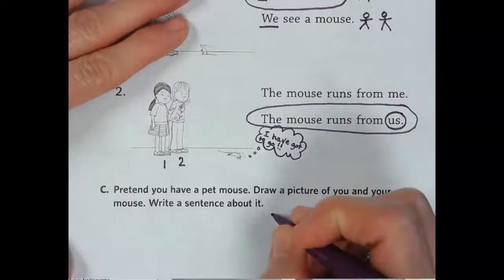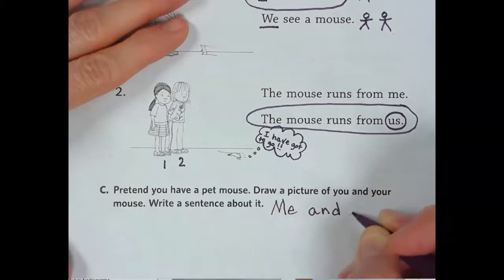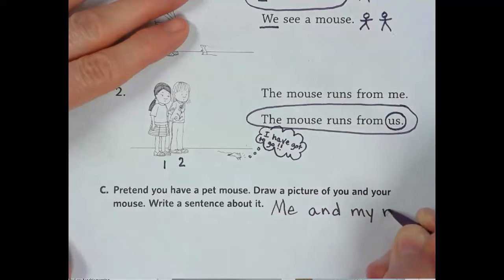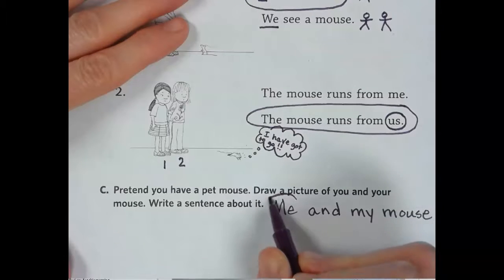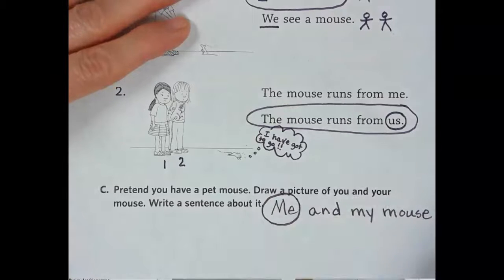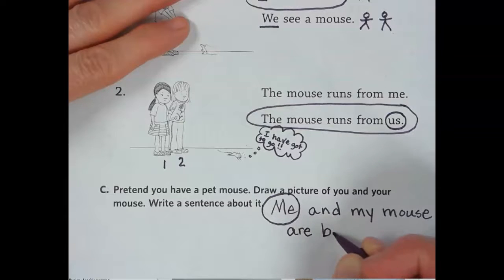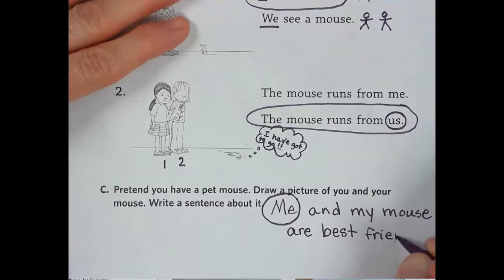All right, me and my mouse. And you see my pronoun that I used here? I used me. Me and my mouse are, this is silly, are best friends. Yep, we are. Me and Mousy Mouserton are BFFs. As it should be with your pets, right? Me and my mouse are best friends.